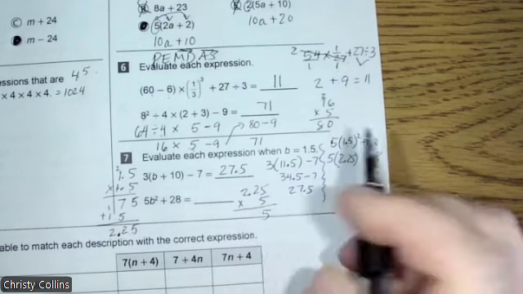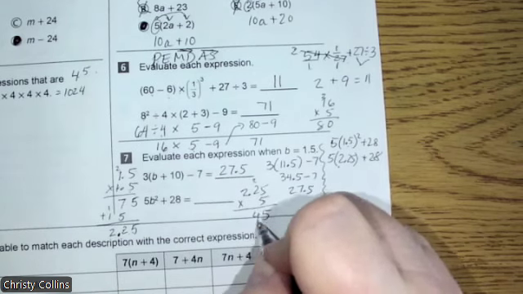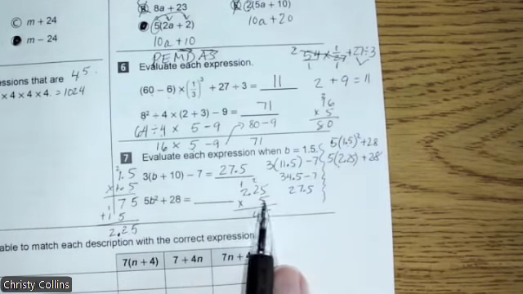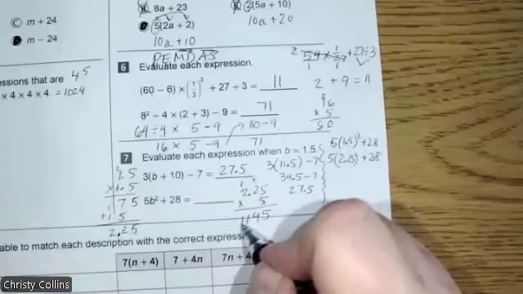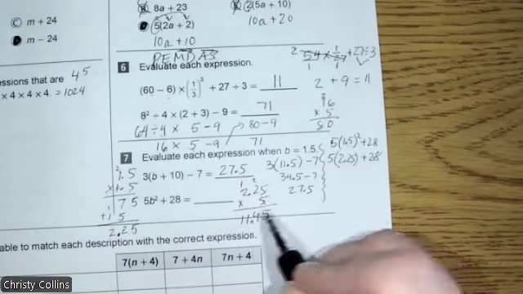5 times 5 is 25, right? The 5 carry the 2. 5 times 2 is 12, plus the 2 we carried is 14, right? The 4 carry the 1. 5 times 2 is 10, plus the 1 we carried is 11. We have 2 decimals in our problem, so we need 2 decimals in our answer.